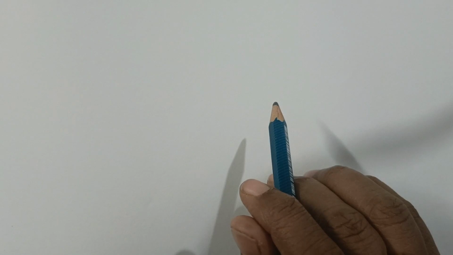So today we are going to learn a simple way how to draw perspective. Usually in perspective we'll have 1 point perspective, 2 point perspective, 3 point perspective and all. So let's not get a lot of confusion about this. Let me make it very simple for you guys. First let us see what is 1 point perspective.